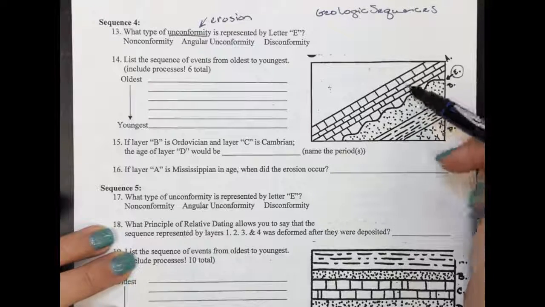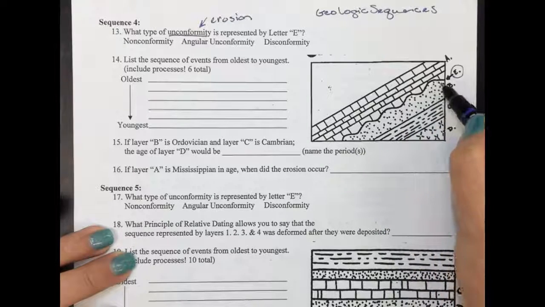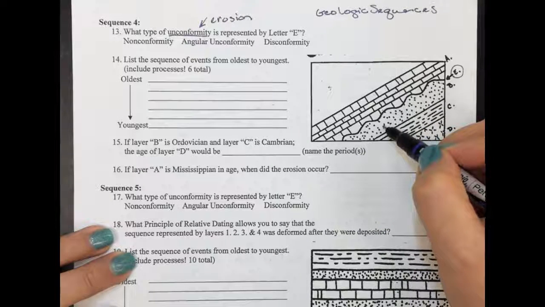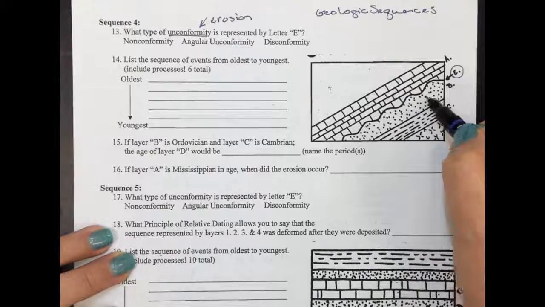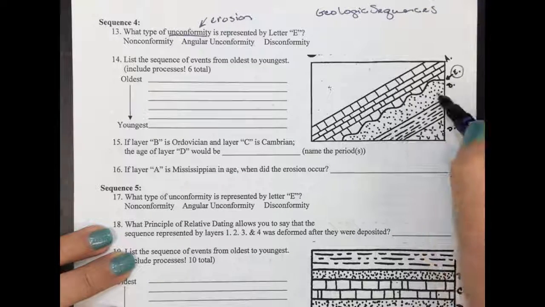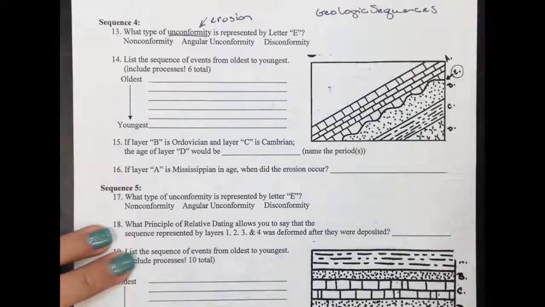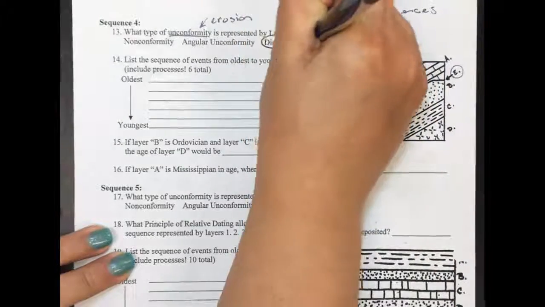In order to figure out what type it is, we look under the erosion line. That's always the clue for what type of unconformity you're looking at. Here we see sandstone, we see limestone, we do see an igneous rock here as well. They're all horizontal to the erosion. So this is going to be a disconformity.